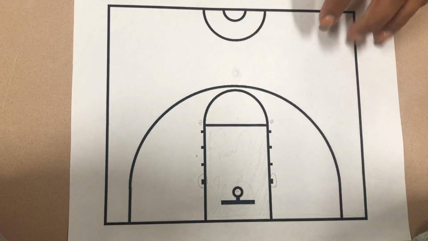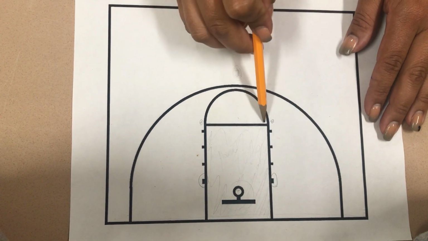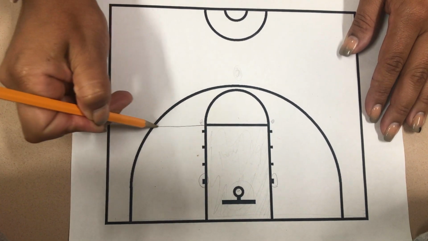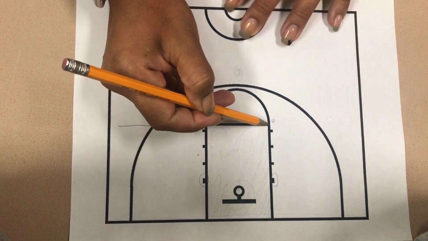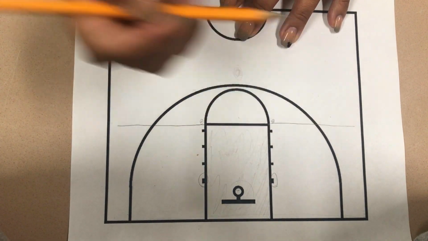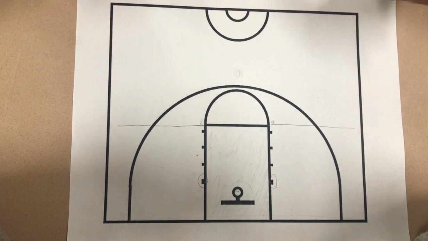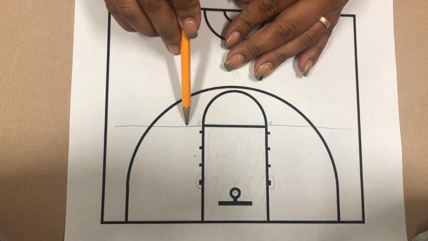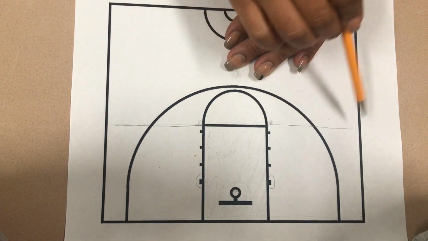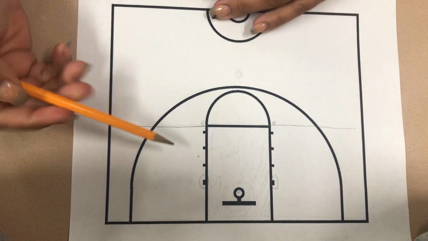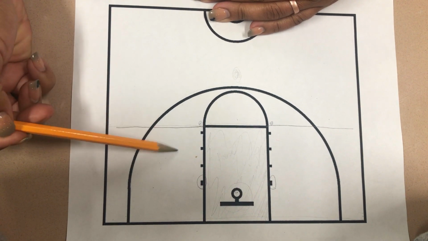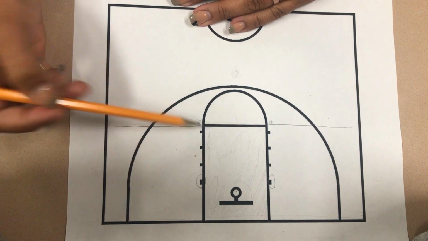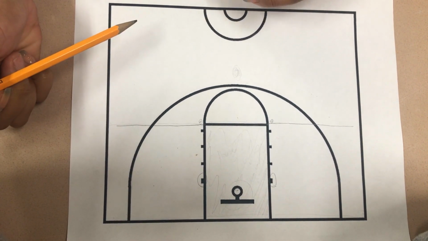So that's the house. Another really important one is the free throw line extended. If you took an imaginary line from the free throw line and drew it all the way out, on this side and on this side, these two lines we'd call free throw line extended. The reason we do that is to split the court in half so that we can get a better visual of where we are on the court defensively and offensively.